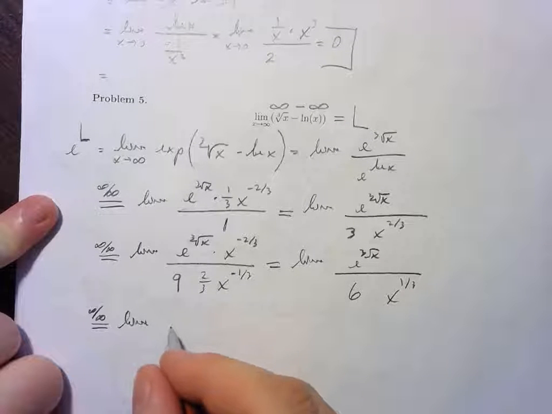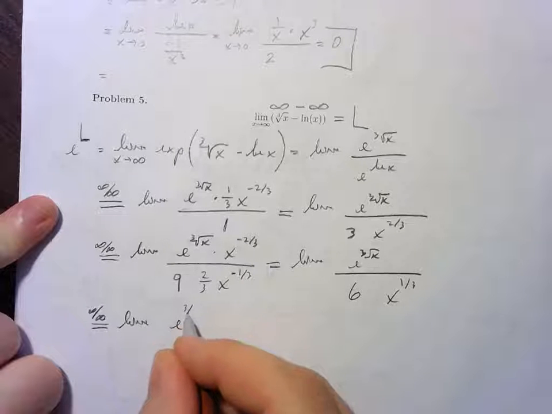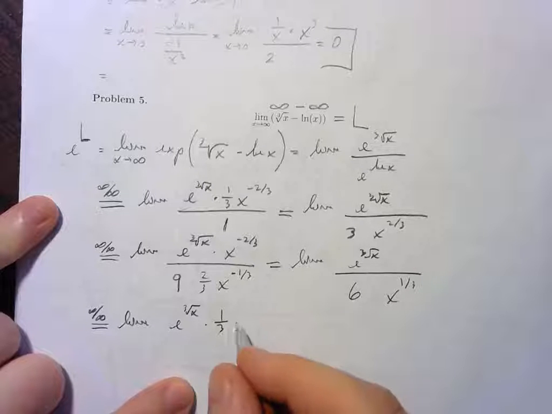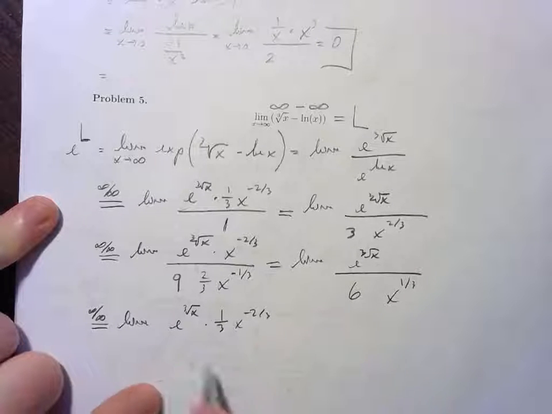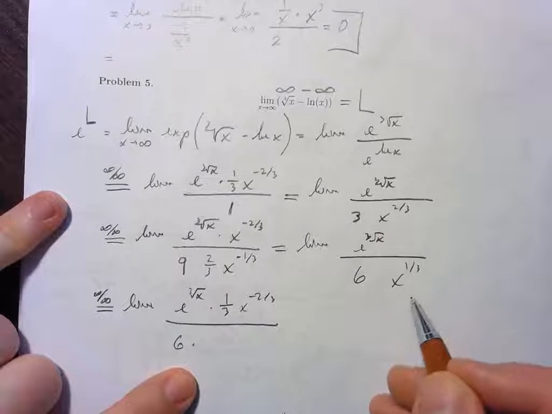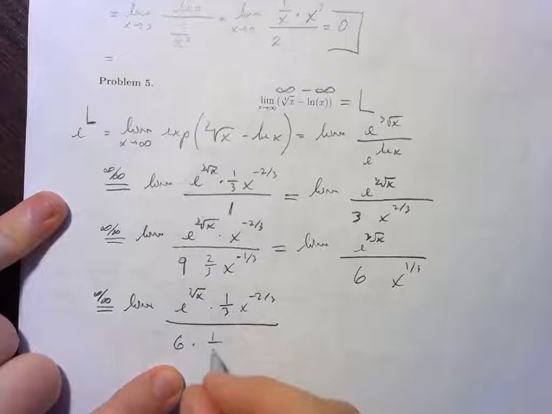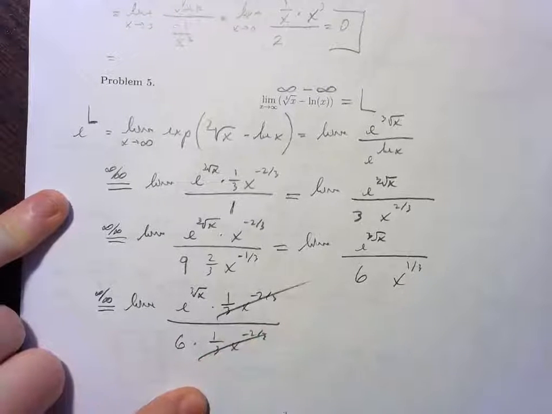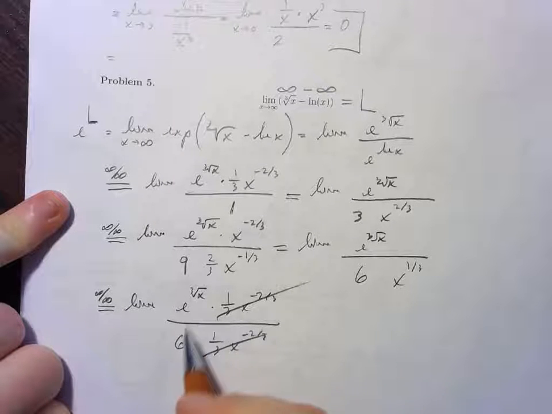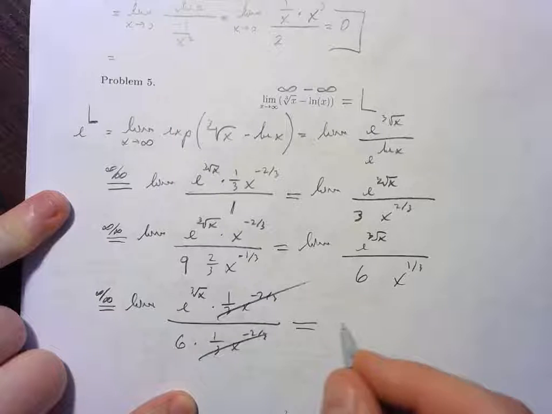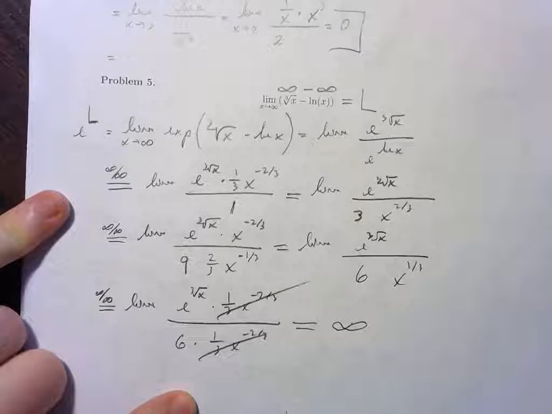I have the limit e to the cubic root of x times 1/3 x to the minus 2/3. And on the bottom I have 6. And now notice I have the same exact derivative, 1/3 x to the minus 2/3, which finally gets rid of the x. So I have 1/6 times the exponential, and the exponential goes to infinity, so this limit is infinity.